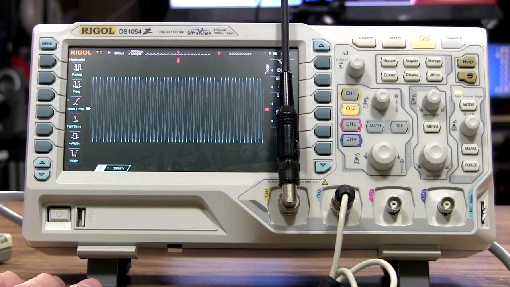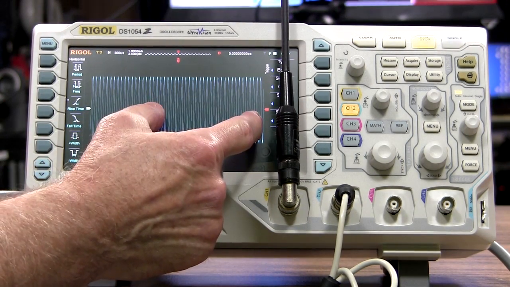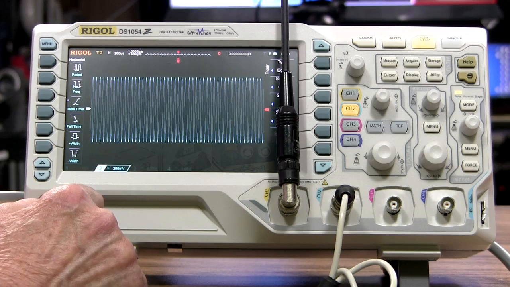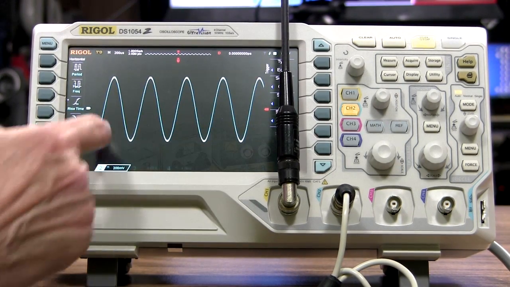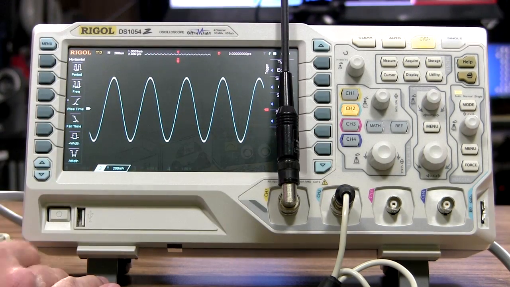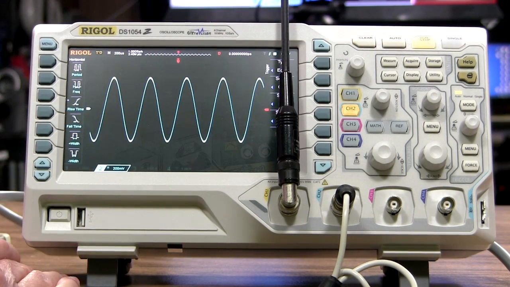Here's 20,000 hertz right here. Wow, I can't even hear it. Yep. So that's an audio signal right there. You see, it's a sine wave. So I tell you what, let's look at some RF now.